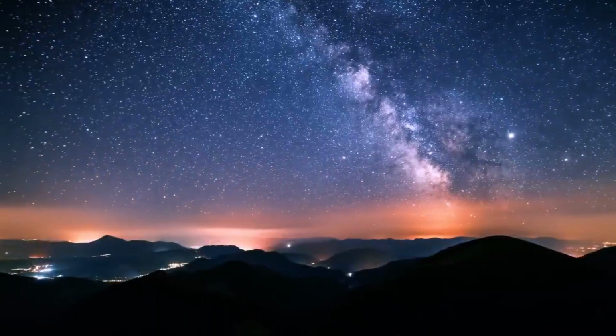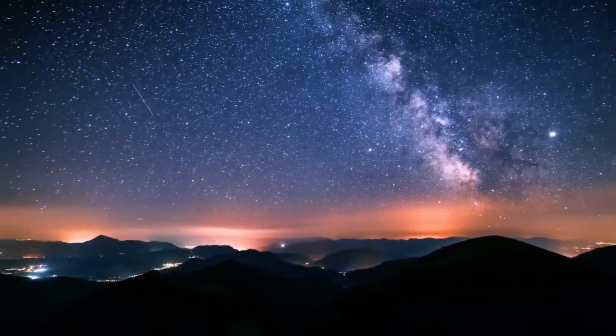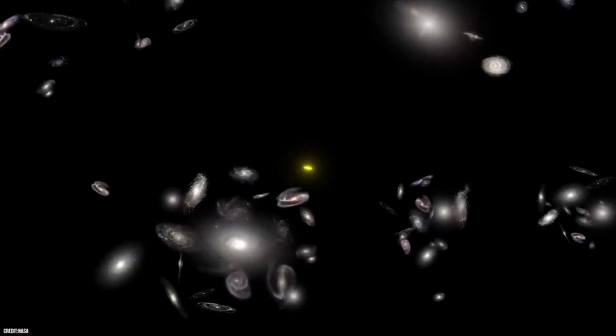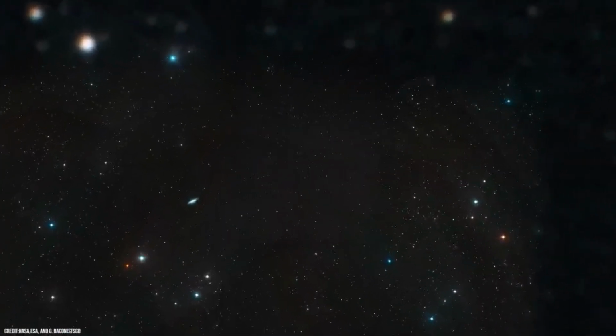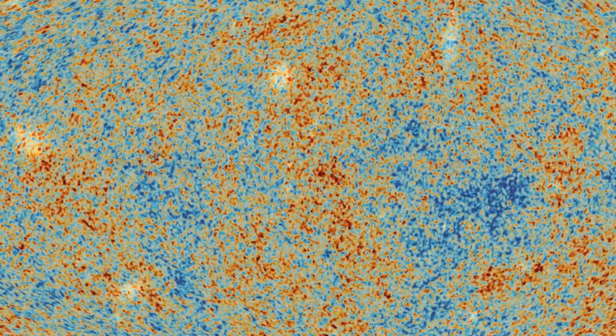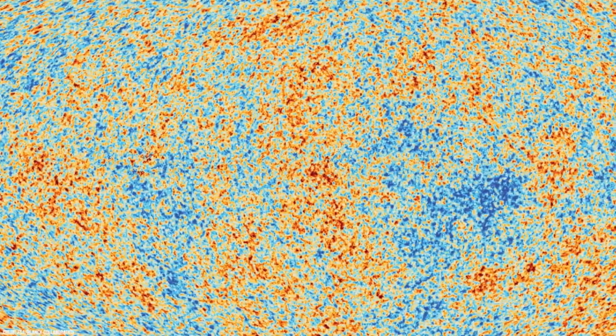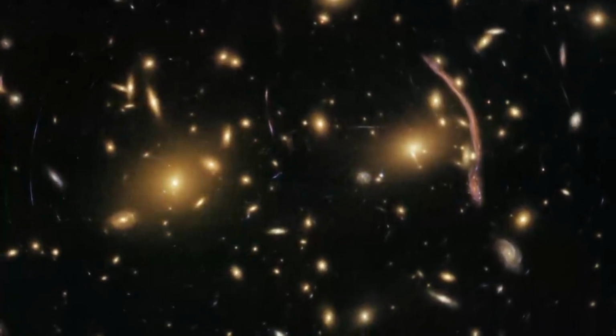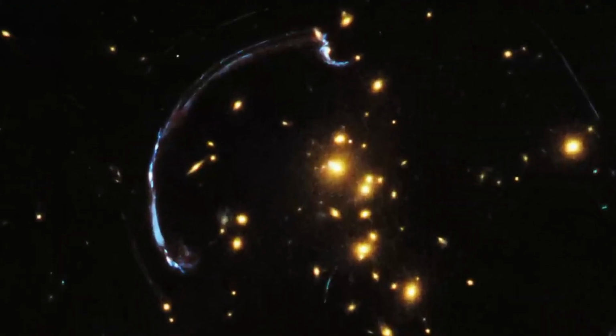What are the physical mechanisms that regulate star formation and the feedback processes in these galaxies? And how common and representative are these galaxies in the early universe? These are some of the questions that Webb will try to answer in the future as it continues to explore the distant and ancient universe with its unparalleled resolution and sensitivity.